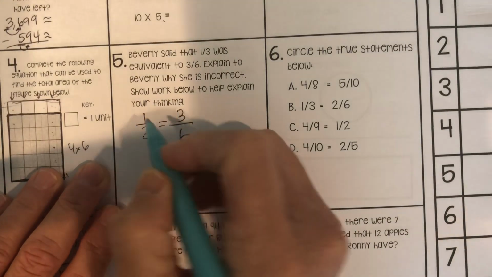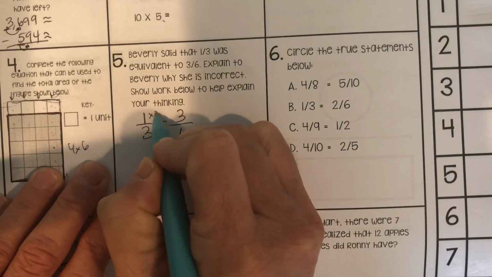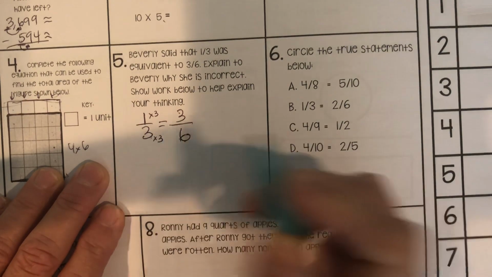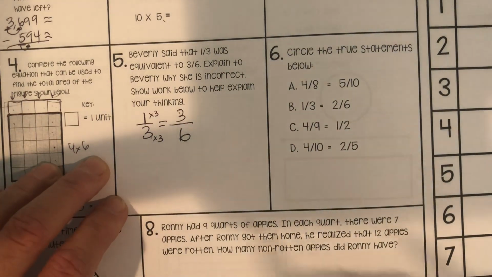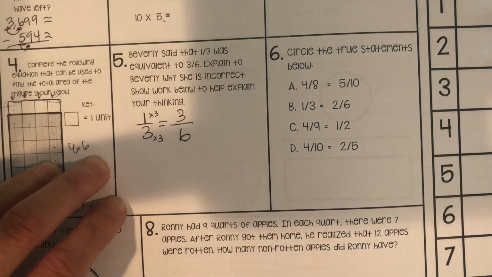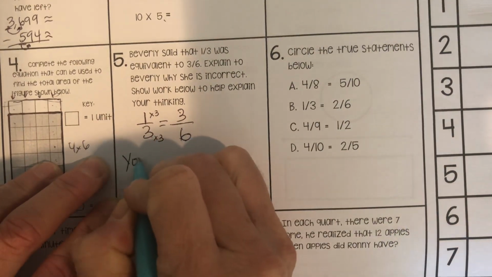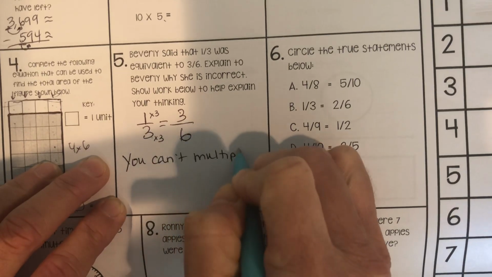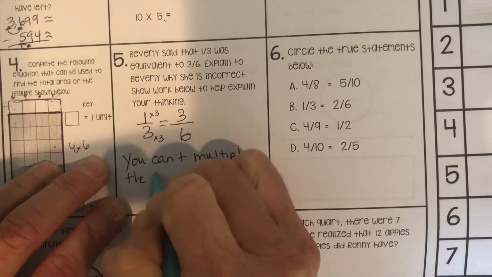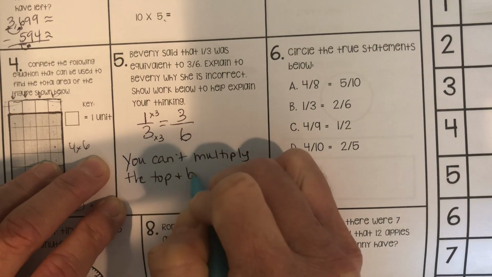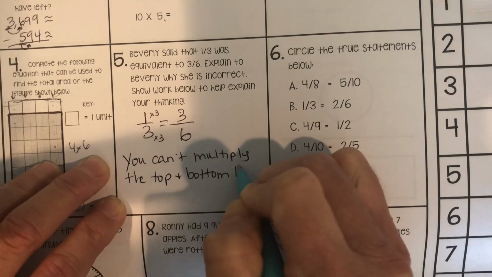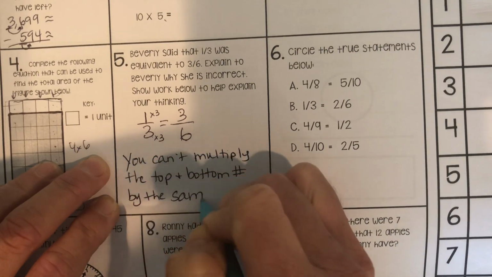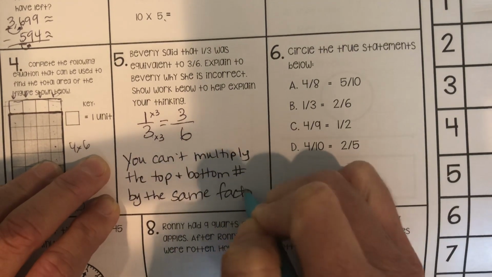Okay, so the fraction flip book is also one way we can do it, but we can also do it this way and go, okay, 1 times 3 is 3, and 3 times 3 is not 6. Okay, so show your work to help explain your thinking. I would say you can't multiply the top and bottom number by the same factor. Remember, a factor times a factor equals a product.